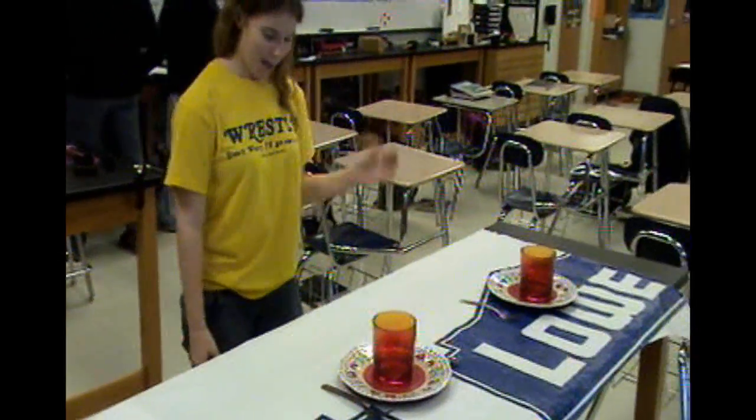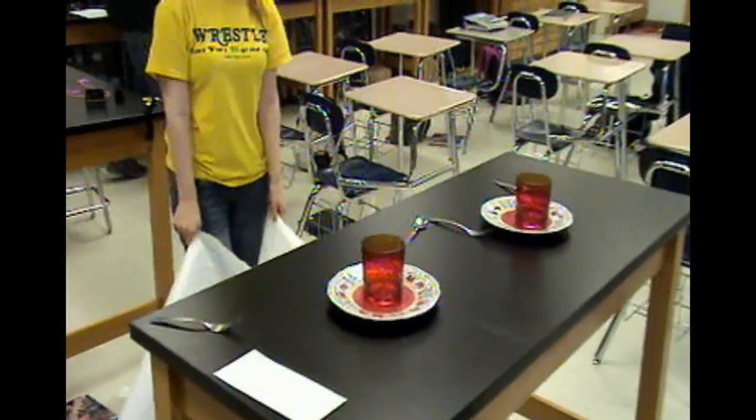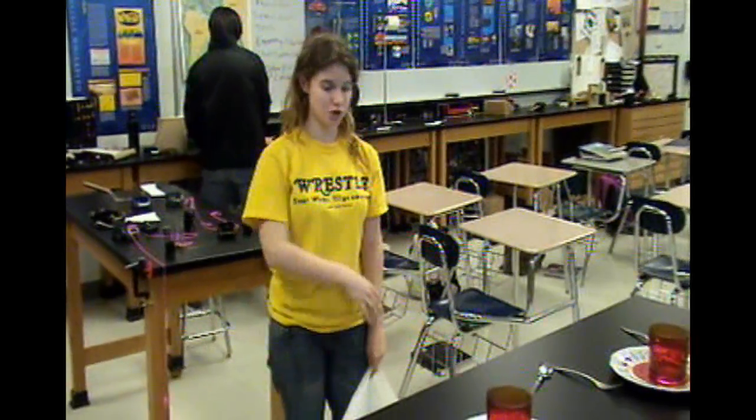Okay, all right. More mass means more what? Inertia. There you go. Ready? Yep. Whoa. So why did the silverware have the most motion? Because they don't weigh as much, so they have the least inertia.